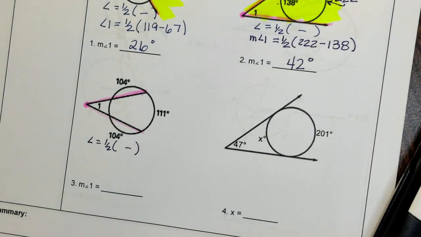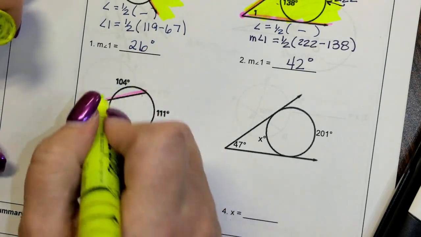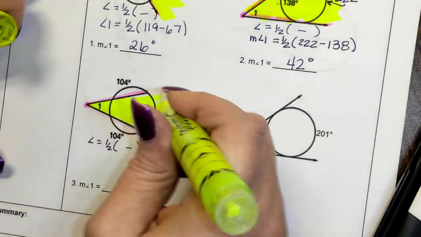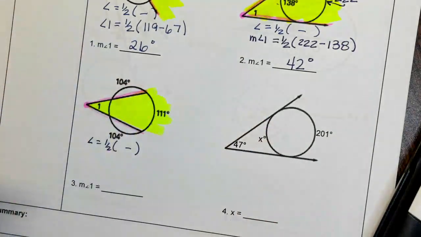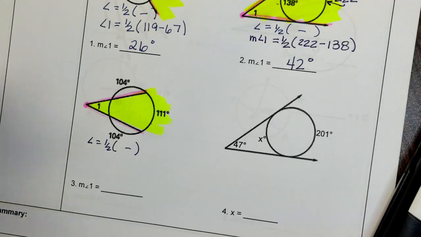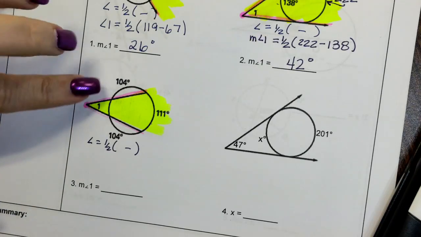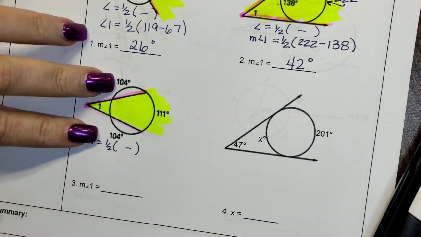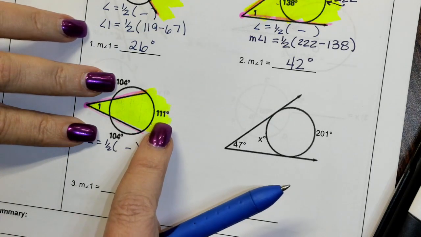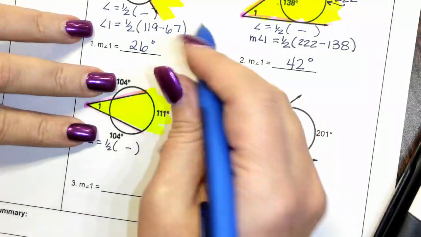Okay, notice before we only had one arc. Now we have two arcs. That's why we have to actually do something with it, not just take half or leave it the same. So I need half of the difference between those two arcs. We got to go to the store and get what we need. I'm going to add the 104 and 104 and 111. And then I am going to subtract that from 360.